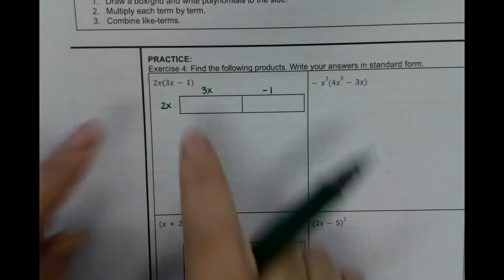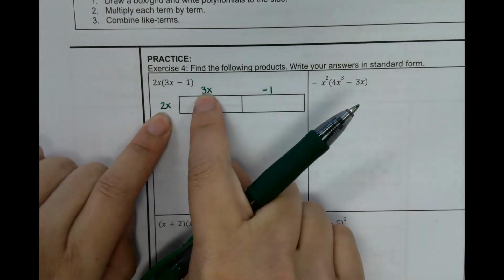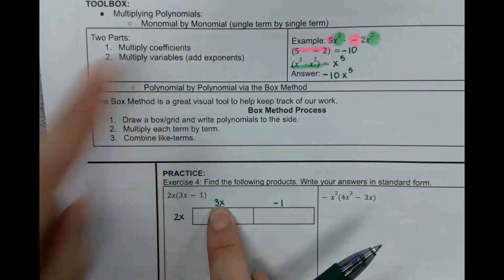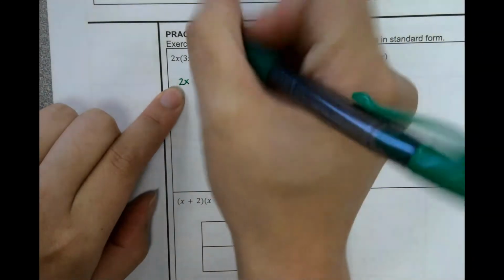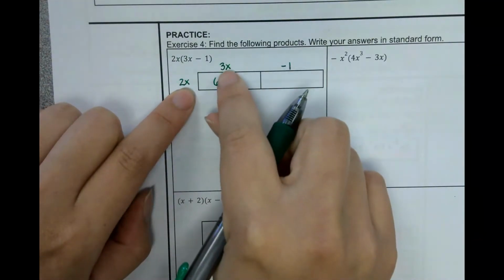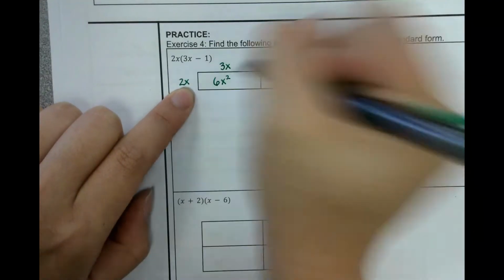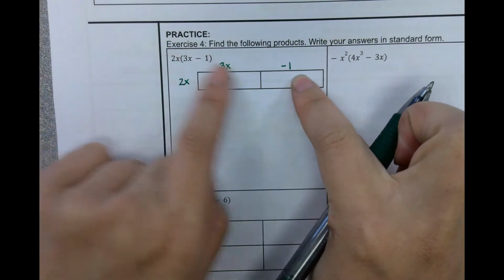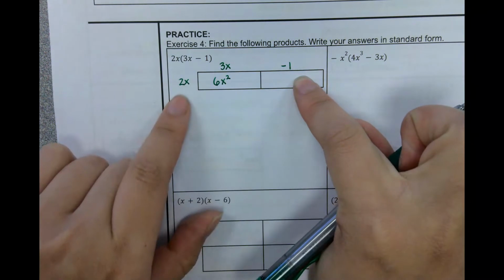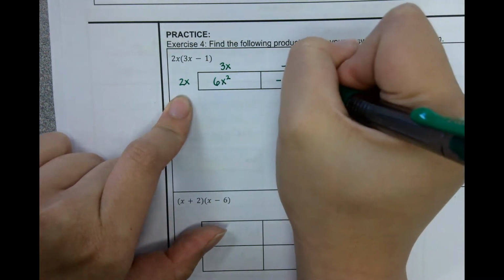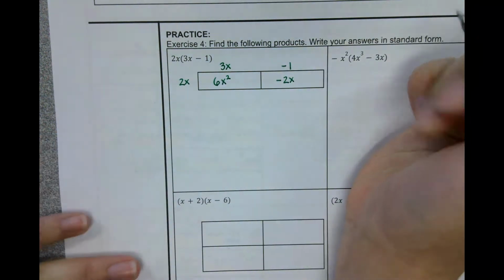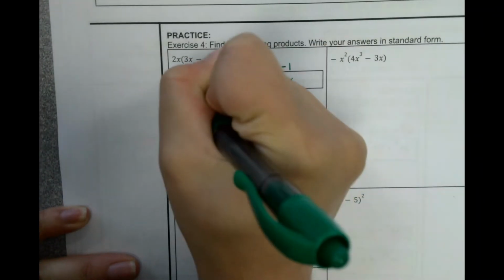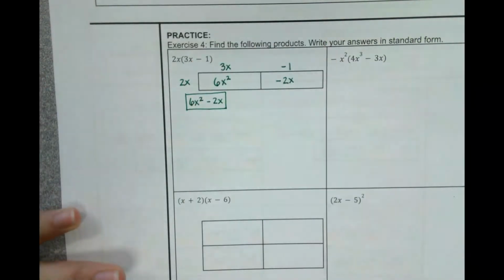Okay, then I multiply. Okay, 2 times 3, those are my coefficients, right? Multiplying coefficients first, right? So 2 times 3 is 6. X times x is x squared. Okay, then I do the next one. Okay, so that's 2x times negative 1. Okay, 2 times negative 1 is negative 2, so negative 2x. Okay, and then all I have to do is rewrite it as 6x squared minus 2x. Okay, and that's it. That's my answer.